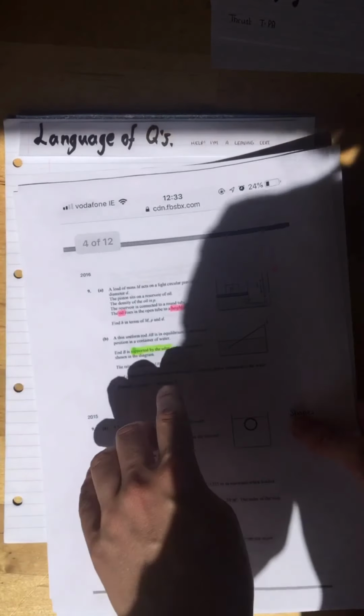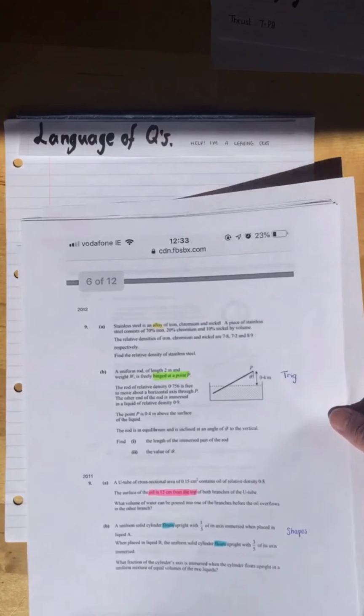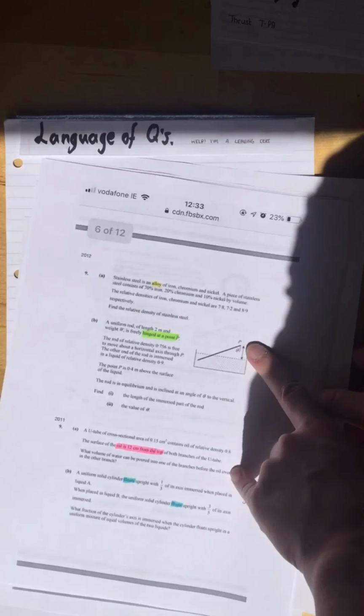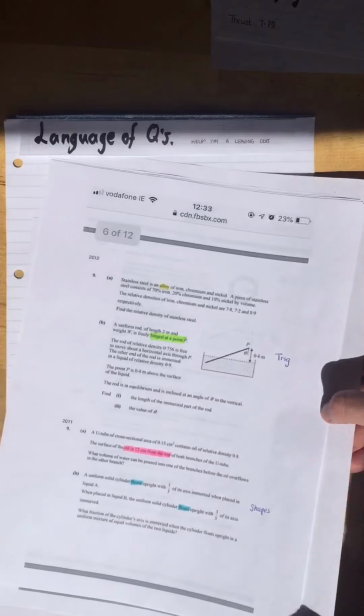Our second question type was fixed. For fixed, you've got a lot of rods, and it's not often that they explicitly say the word fixed. We get a lot of, like here in 2016, it says supported by the edge, tied by a string, hinged at a point, stuff like that. But you will see the diagram of the rod and they'll tell you it's a rod. So when we're dealing with rod questions, we know it's going to be fixed, so we know what formula we have to use there.